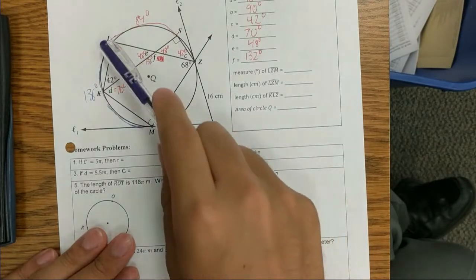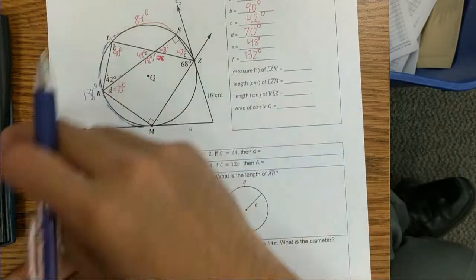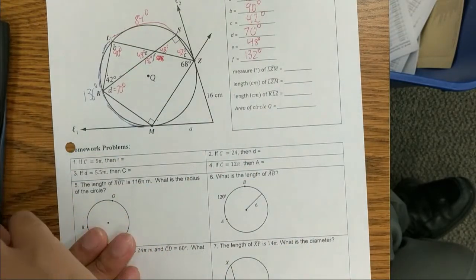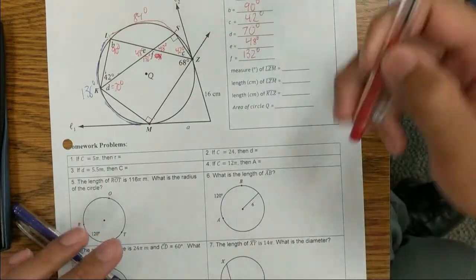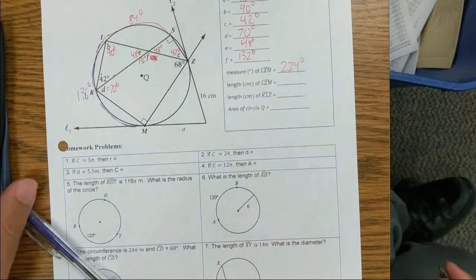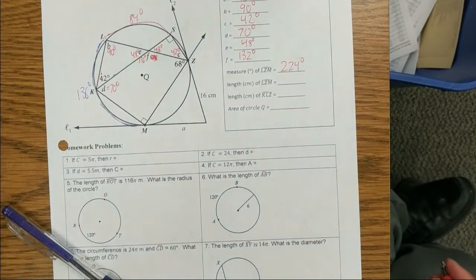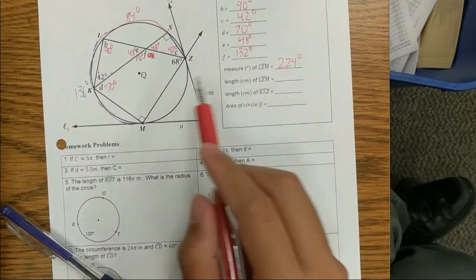Okay, so then the rest of the circle, LZM, will be the full 360 minus the 136. Okay, so that leaves 224 degrees. Now they want the length in centimeters of LZM.